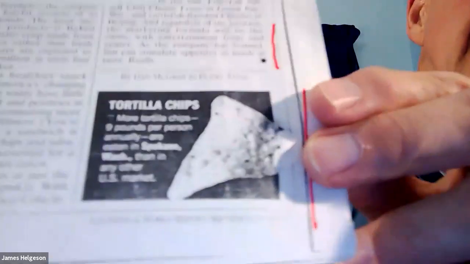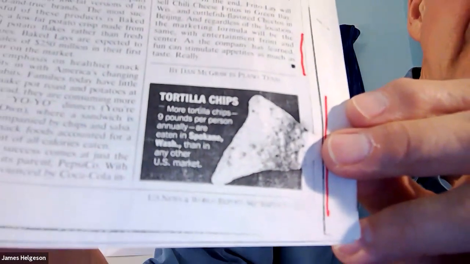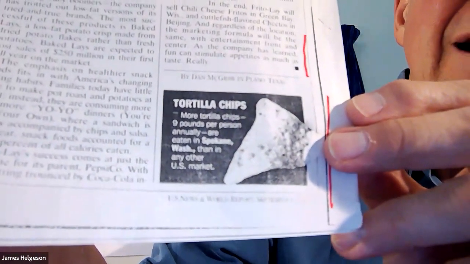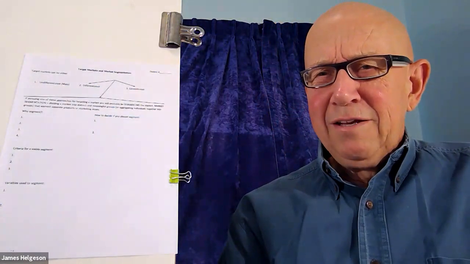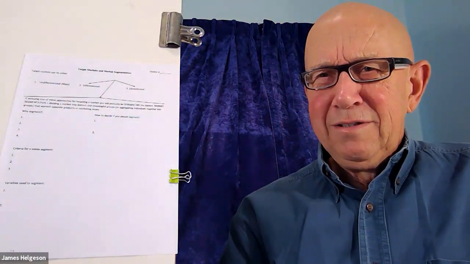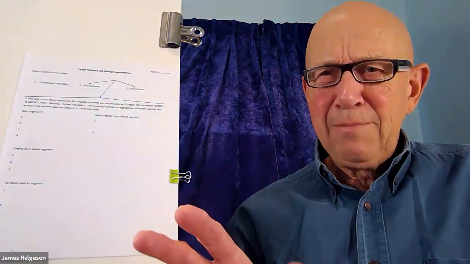Okay. What could it be? You know, I'll show you. There it is. Oh, it's potato chips, tortilla chips. More tortilla chips, 9 pounds per person, are eaten in Spokane, Washington than any other US market. What the heck? That's because of the large Hispanic population in Spokane, right? No, there's no large, no, more per capita. Tortilla chips, what the heck? So some of these things are kind of mysterious, but if you're Frito-Lay, that stuff would interest you, right?